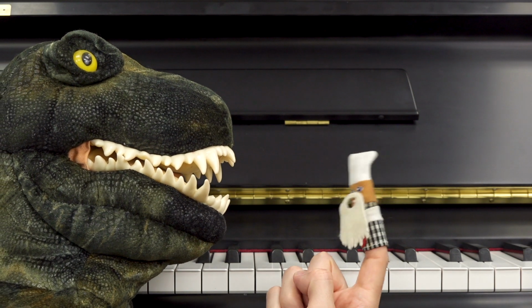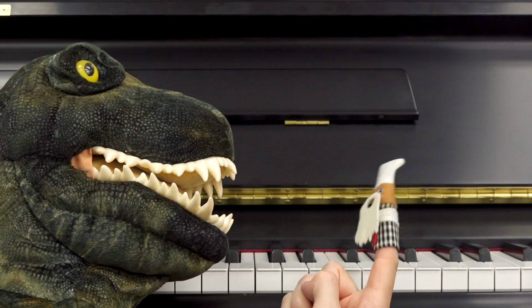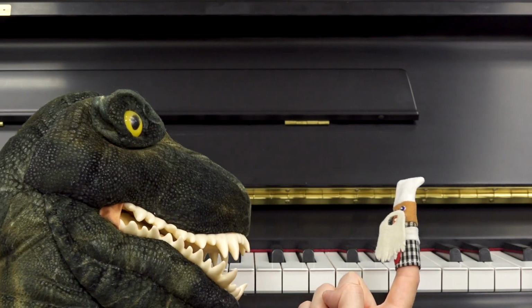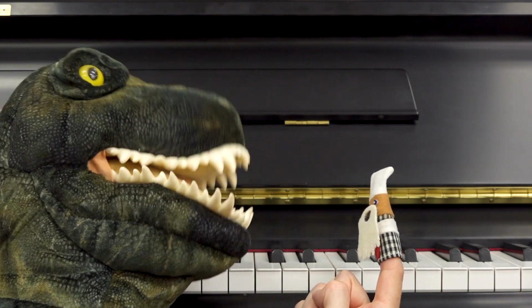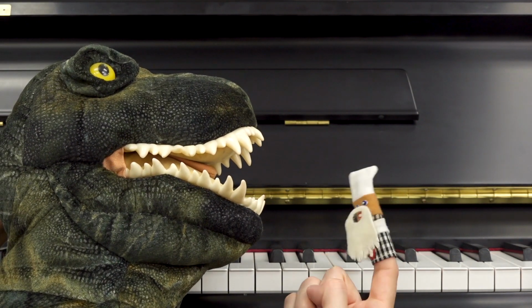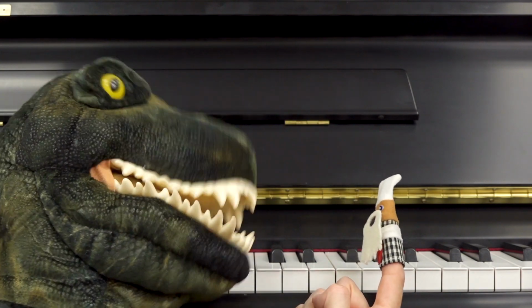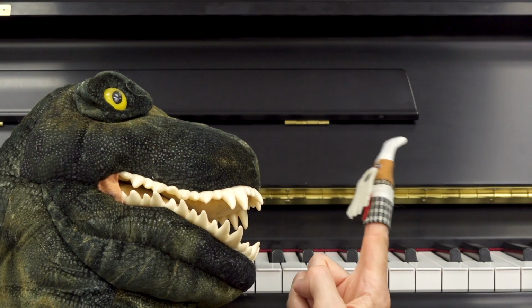T-Rex, I have a question for you. Okay. Do dinosaurs have scales? Of course we have scales. Here's one for you now. G, A, B flat, C, D, E flat, F sharp, G. Yes, that was a very nice G minor harmonic scale. I have even more scales. Do you want to hear them? Sure. Why don't you come with me? We'll get some lunch. You can sing on the way.